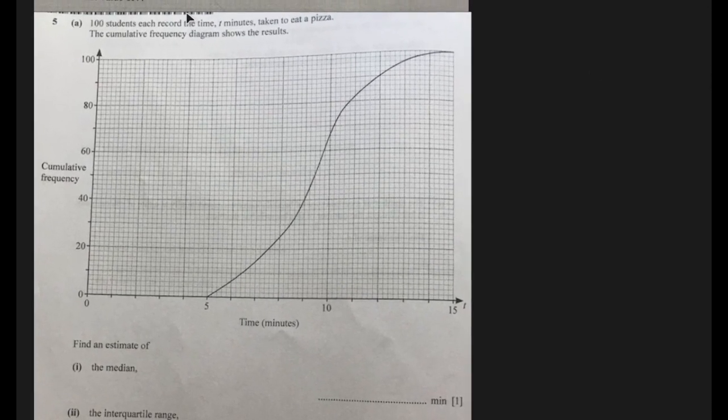Question number 5. 100 students each record the time t minutes taken to eat pizza. The cumulative frequency diagram shows this. Find the estimate of the median. The median will be the number which is in the middle of 100. In the middle of 100 we have 50. 50 is reached at this point. If you follow this line and go vertically down, this is the median.